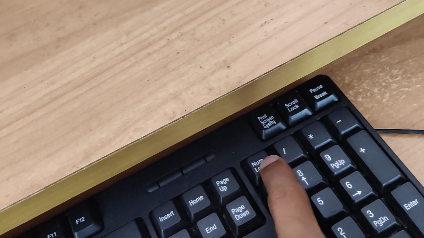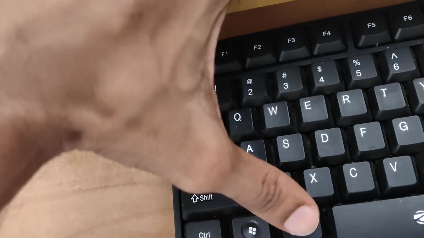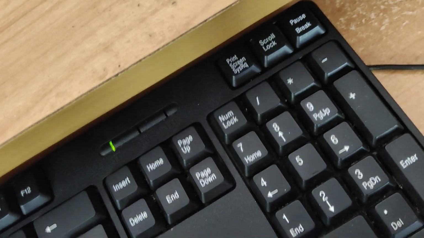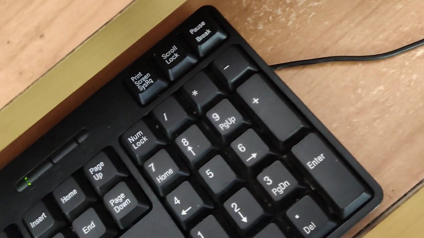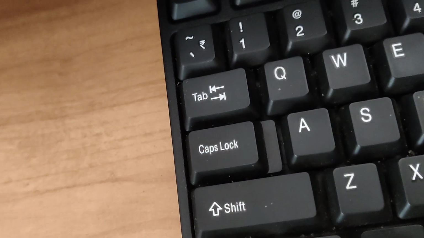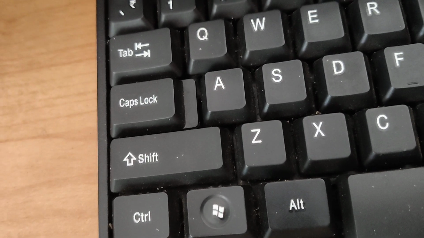Suppose in your computer, if Num Lock is off, you must turn on the Num Lock. Now you can see an Alt key on the left side of the space bar. You must press and hold this Alt key. Don't remove your finger from this Alt key. At the same time, you must type here 128290. After typing 128290, you can release your finger from this Alt key.